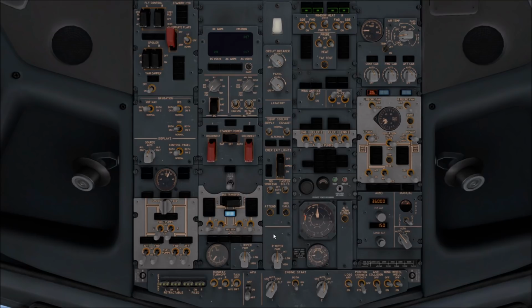Okay, so now what happens is we are on engine power, so we no longer need the APU. So we're going to turn the APU off. And we're going to wait for the exhaust gas temperature gauge to hit 0 before we turn the APU bleed off. And that only takes a moment.